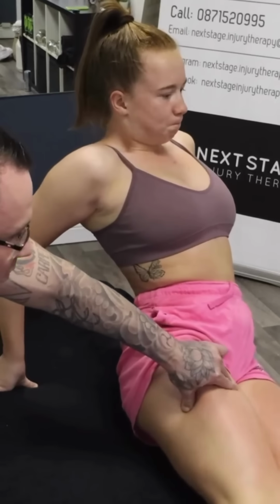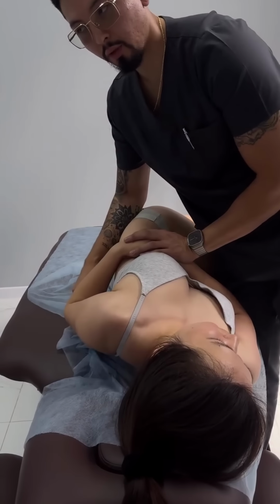Technique 2. Supine SI joint manipulation, Chicago style. This technique targets the SI joint using a classic supine setup with rotational emphasis.